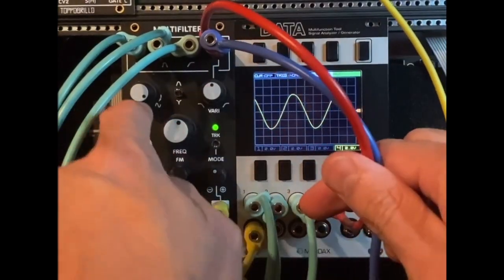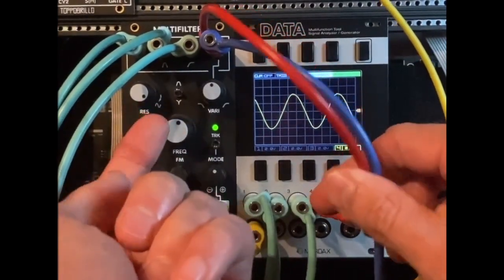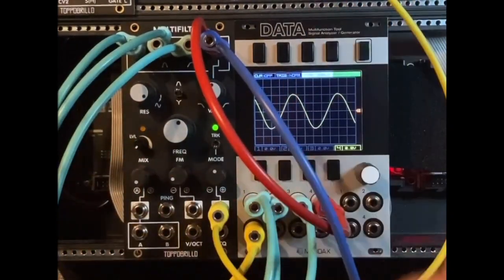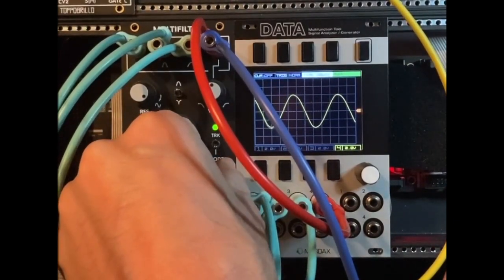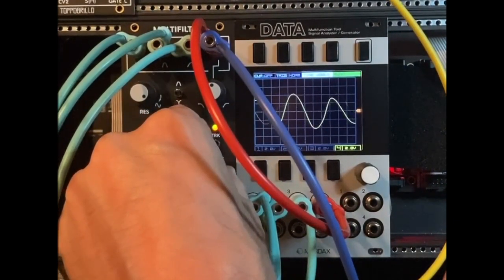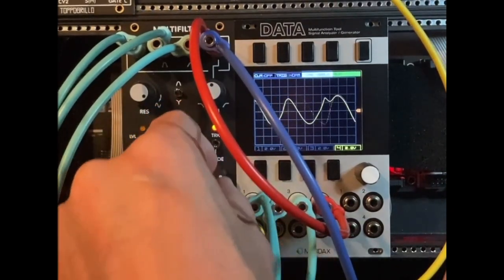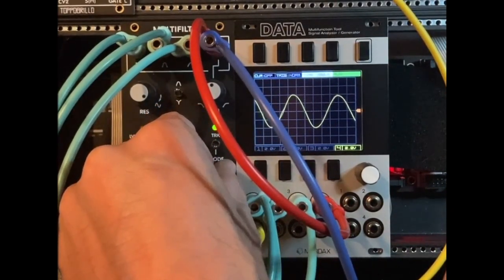And the mode switch in this example is set to bandpass. So what this is going to do is it's going to phase modulate the output plus and minus 90 degrees in this mode. So it's kind of nice.